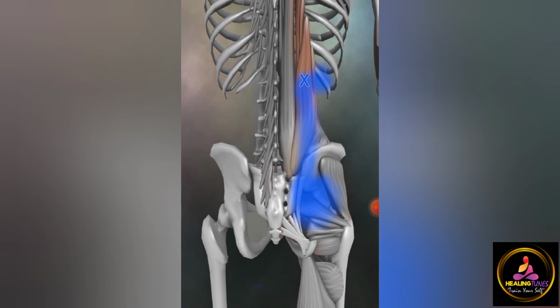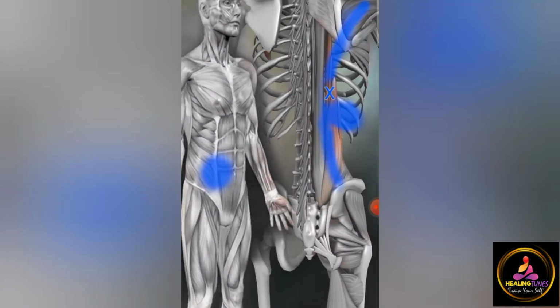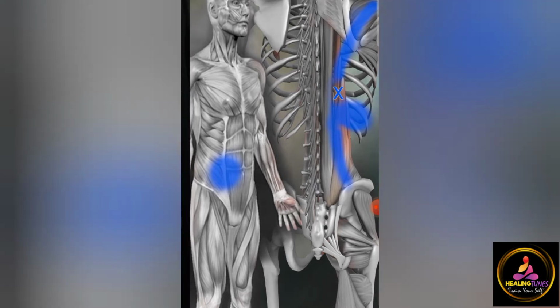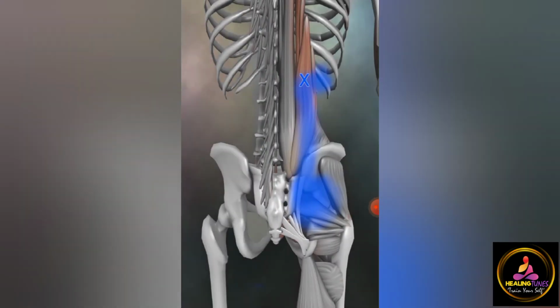Trigger points around T11 refer into the mid back with spillover upwards into the scapula and down into the ilium. These points can also refer into the abdominal region, mimicking visceral pain. The trigger point around L1 refers deep into the mid buttock.